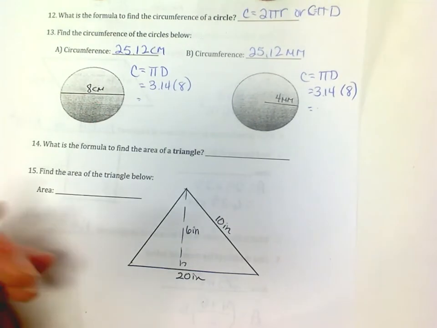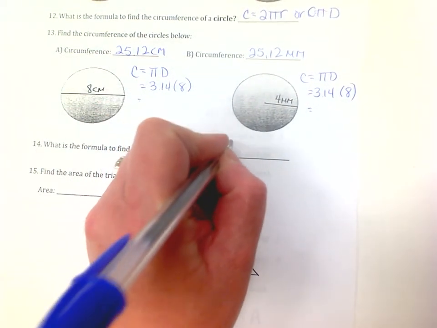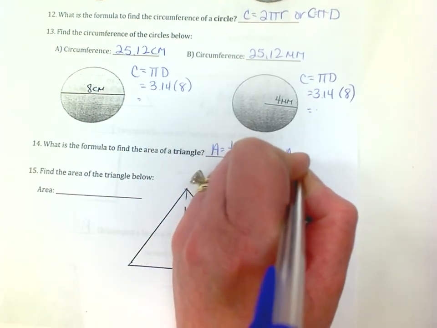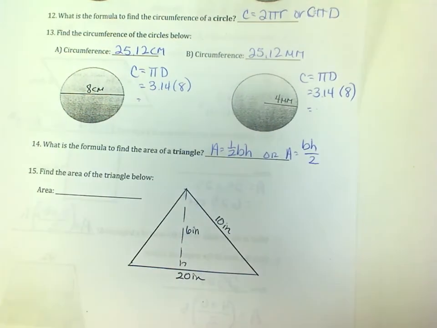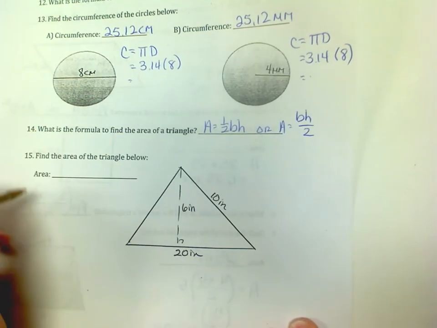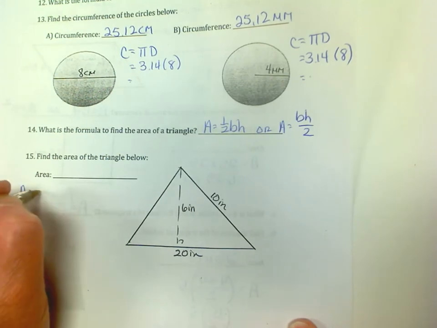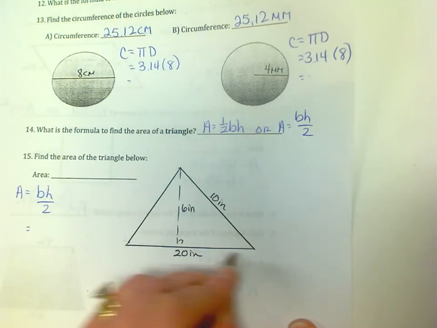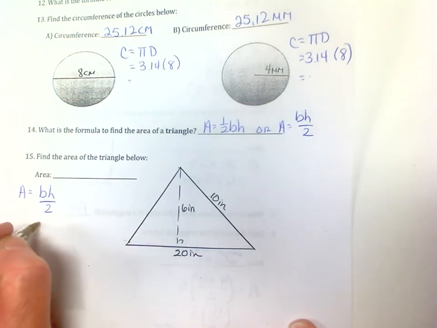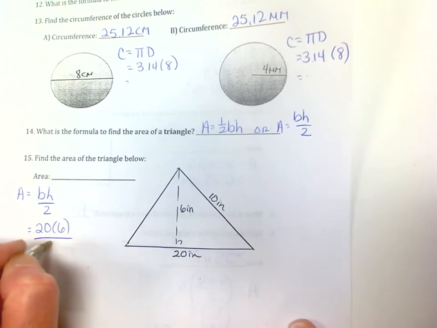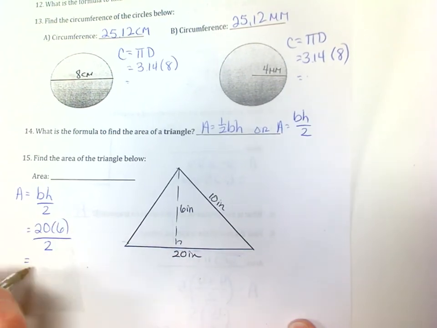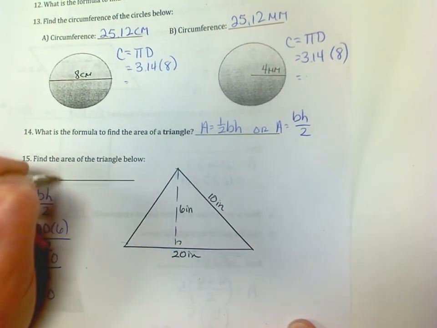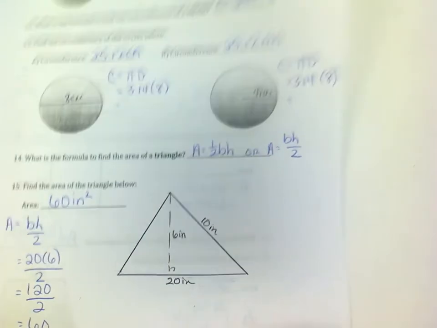Okay, what is the formula to find the area of a triangle? Area equals 1/2 base times height, or you could write it area equals base times height divided by 2. So to apply this, the base times height divided by 2, the base is 20, the height is 6. The height's always perpendicular to the base. 20 times 6 is 120, divided by 2 will give me 60 square inches.